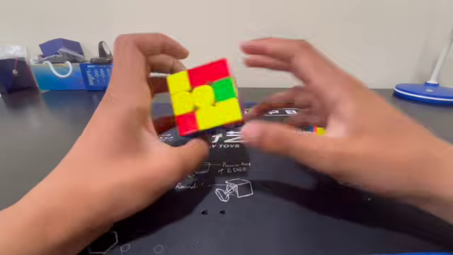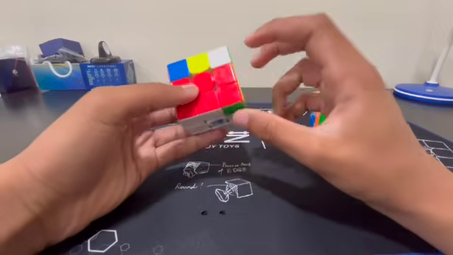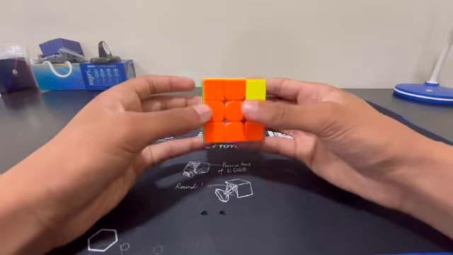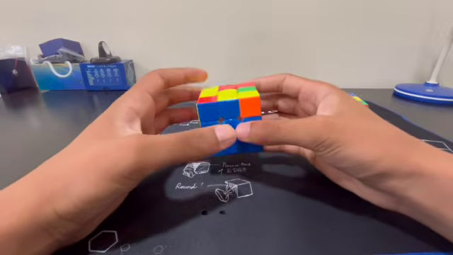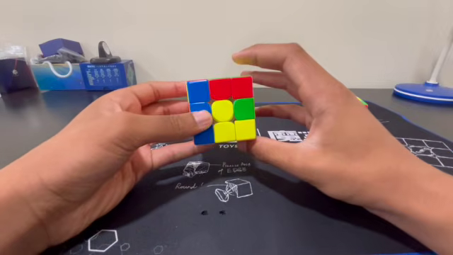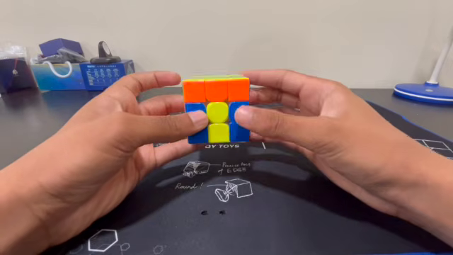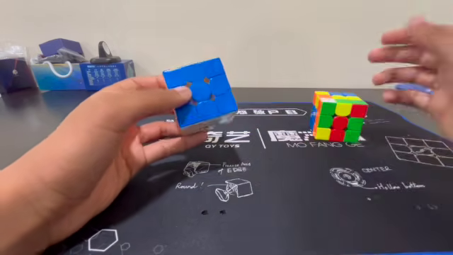So the first one is when you have this pair, but it has to be inserted in the back. What most cubers would do is rotate and solve it like so. That's good, but we want to try to avoid rotations in F2L. So instead, we can just do wide R prime, U prime, R, U, M. And it's also really easy to set up and do.